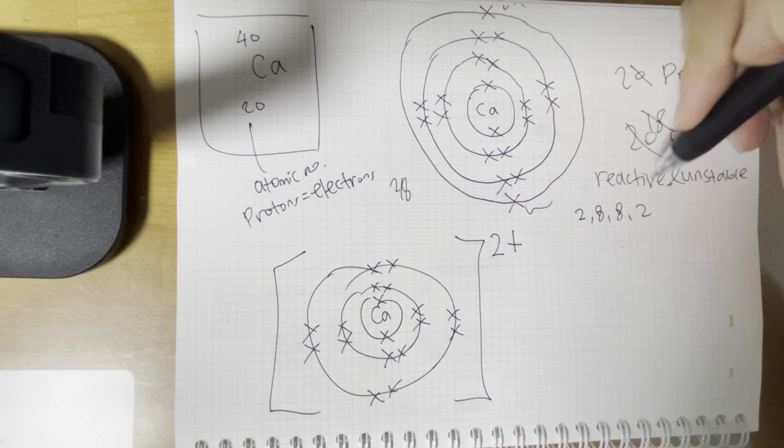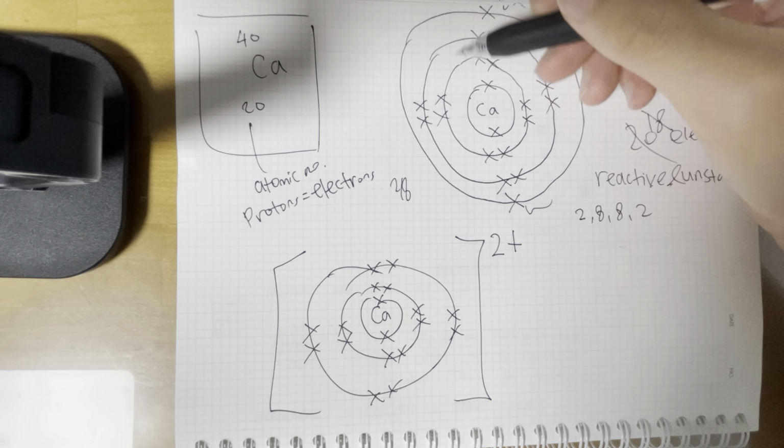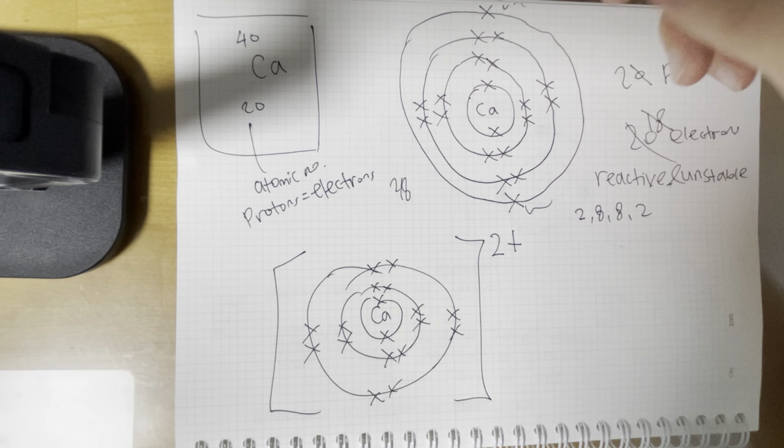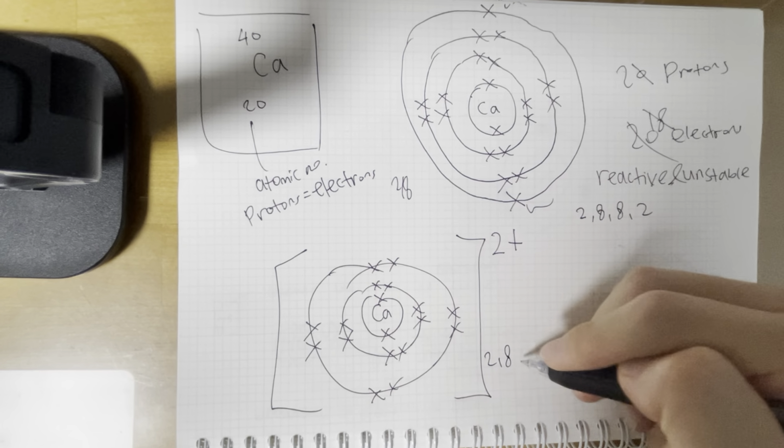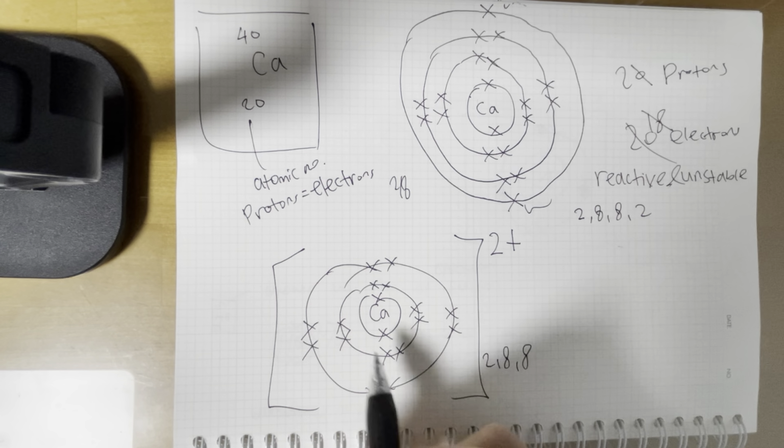You just count them up and you write them in number form. So 2 electrons in the first shell, 8 in the second, 8 in the third, and 2 in the last shell, right? Now once it has become an ion, it's 2, 8, 8. So you just write the numbers coming from inside out.